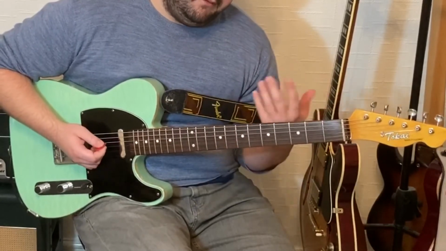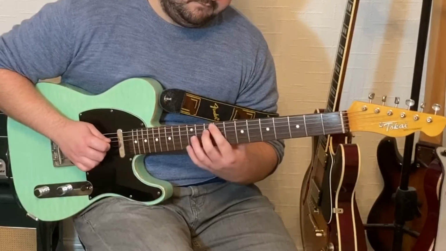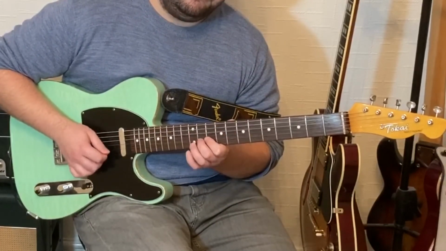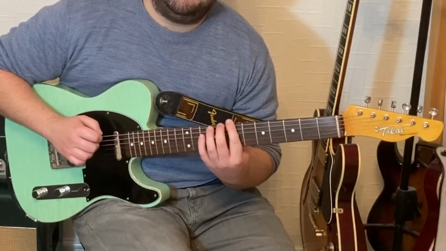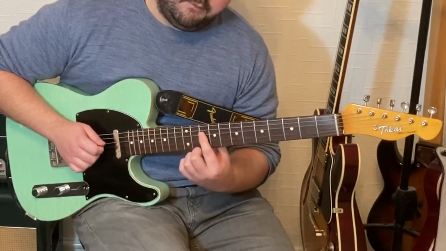So the next one was our Mixolydian scale. Then you slide up with your second finger. Then we go to our Dorian. And we shift up.